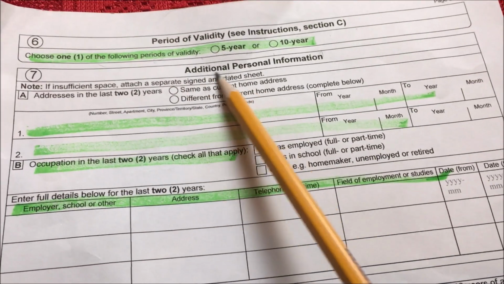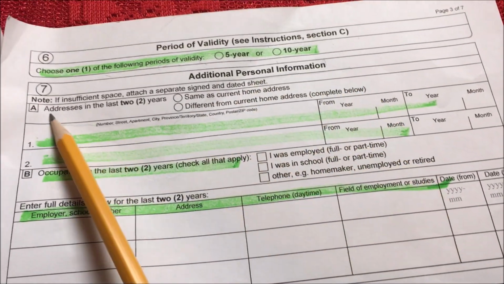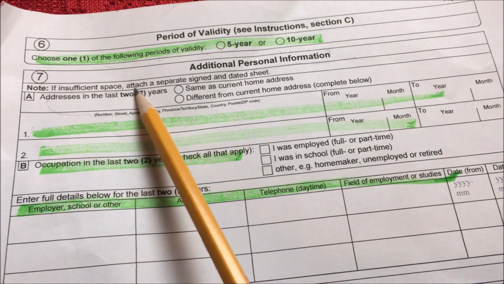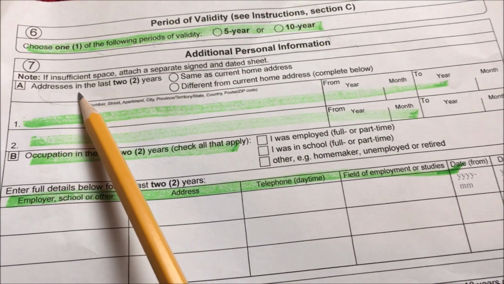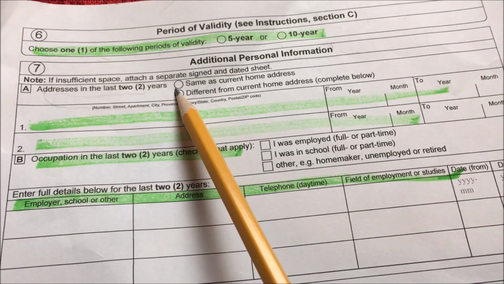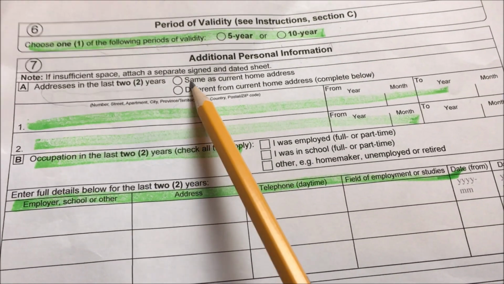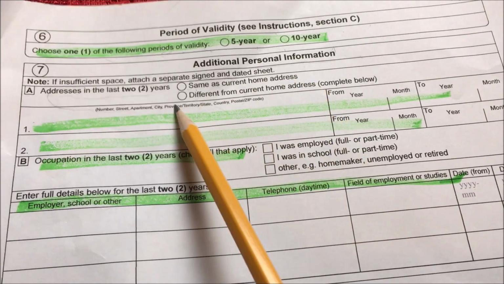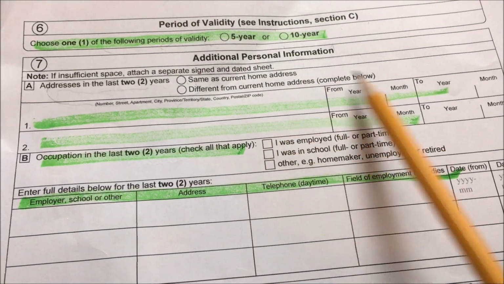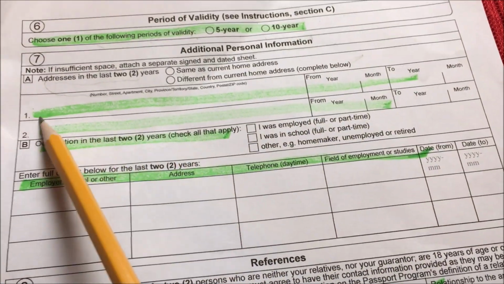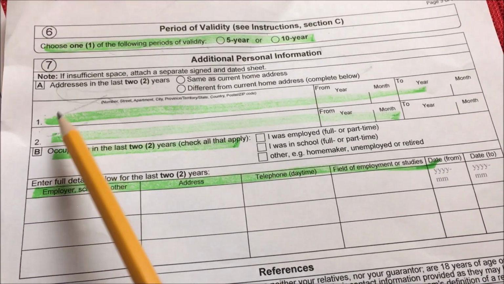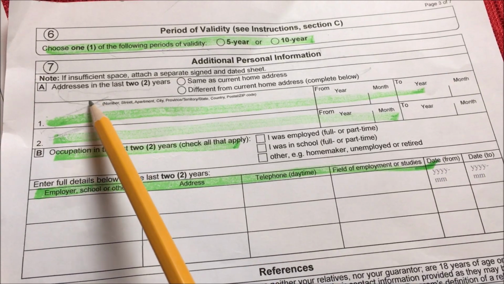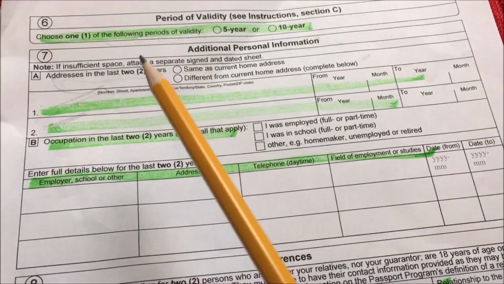This, guys, you have to fill this up too. Section 7, additional personal information. So if insufficient space, attach a separate signed and dated sheet. So address in the last 2 years. You're gonna click either same as current home address or different from current home address. So here you go, guys. You have to declare all the addresses where you stayed in the last 2 years.